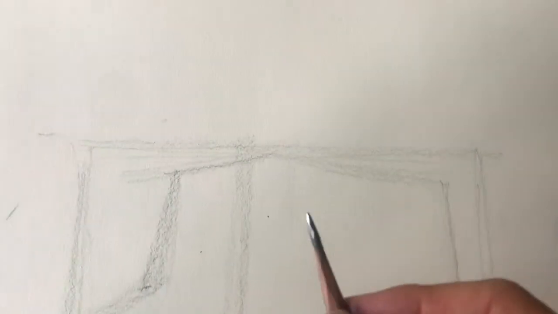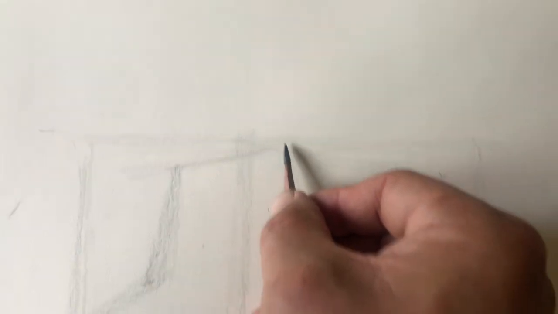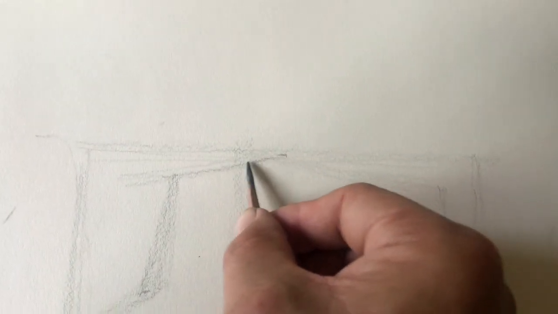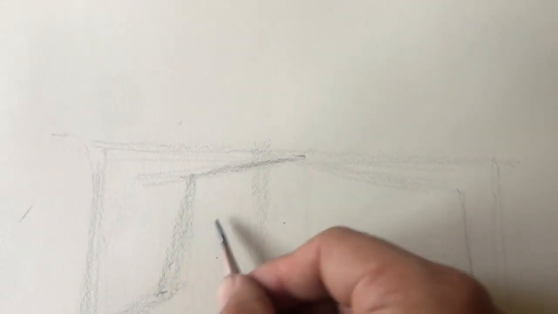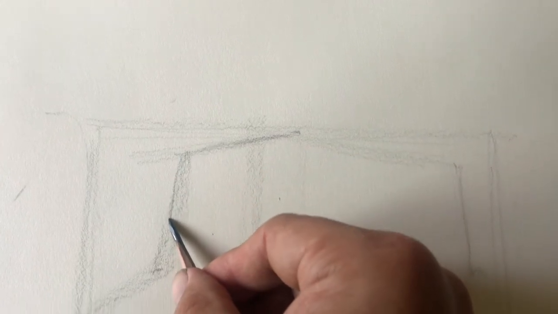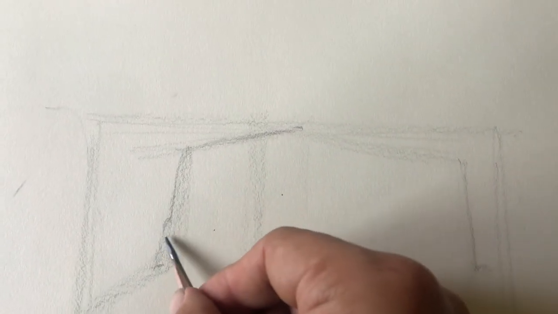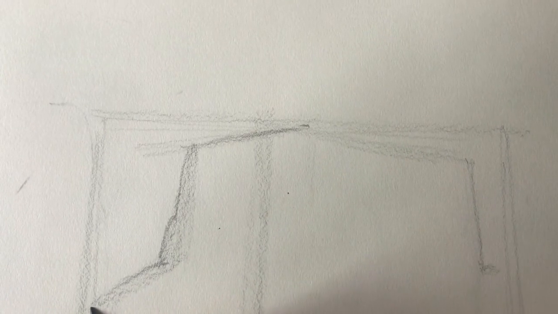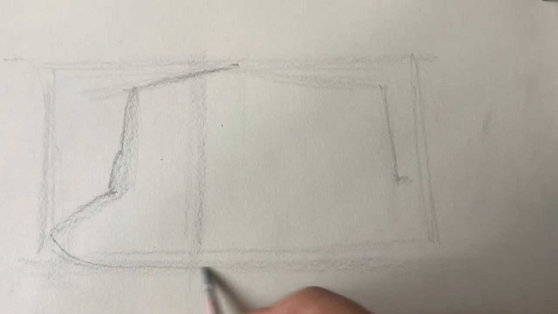Okay, I think I have enough information to complete my drawing. It doesn't matter where you start, by the way. I usually start at the top, work my way down. We've got a curve here. Got an angle here.